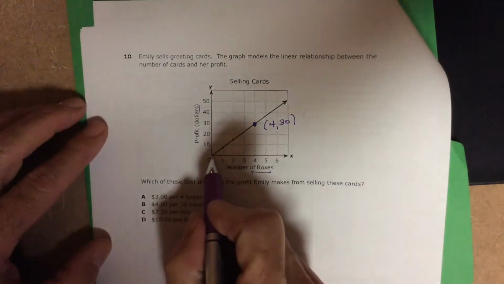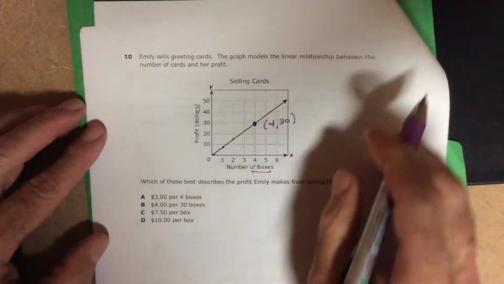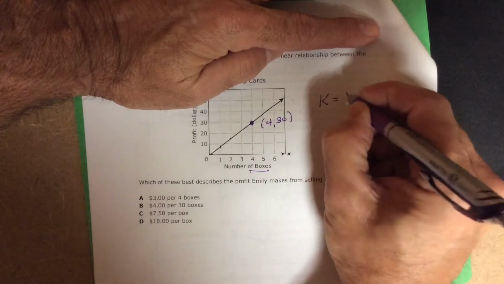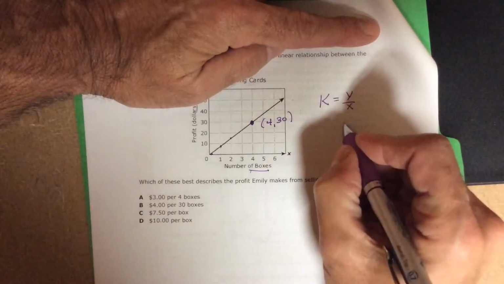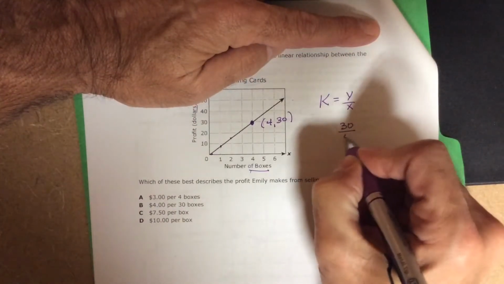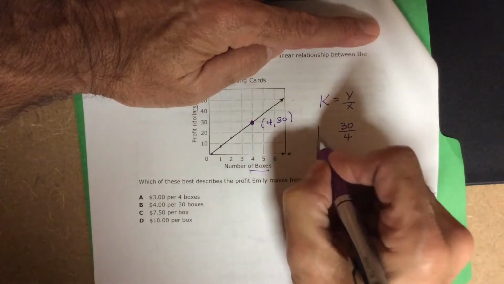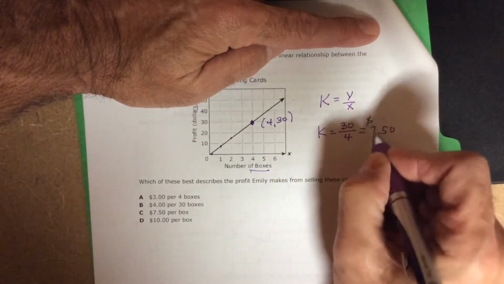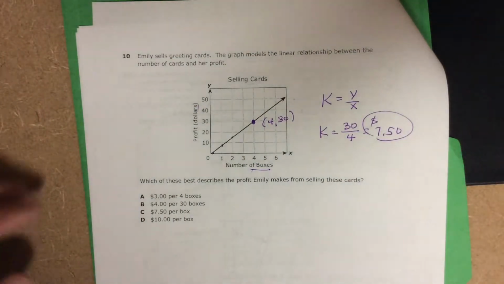And since it crosses through the origin, it's proportional, you could do, to find K, you could do Y divided by X, or $30 divided by 4 boxes, which is $7.50 profit each box. How much she made.